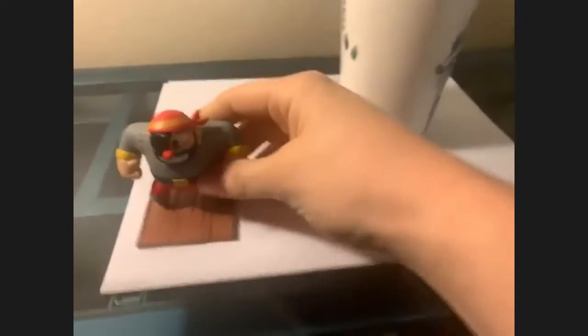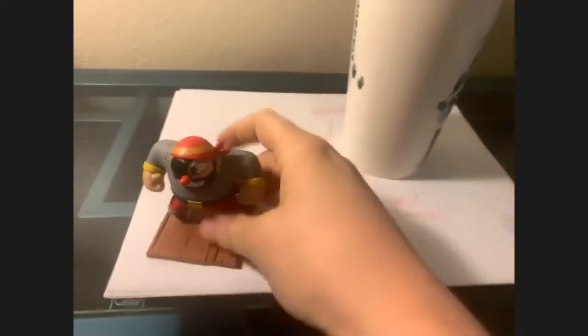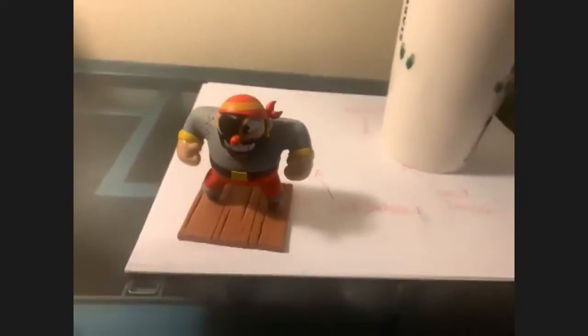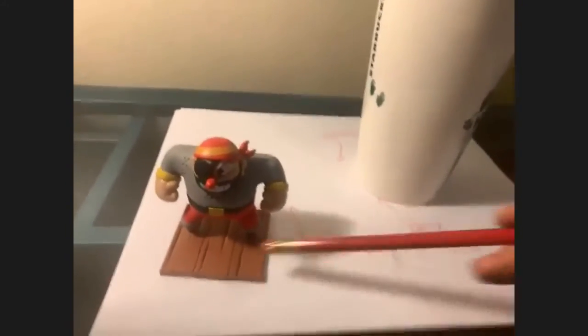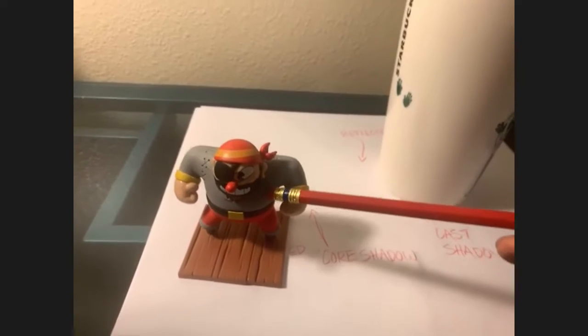Some of you noticed my Cuphead toy. This is a really simple form. This guy, I forget his name, it's like Barnacle something, Barnacle Beard, something like that. But you can see all of those light shapes on our friend here, Mr. Barnacle Beard. We have a cast shadow over here, and then his head is blocking the light onto his shoulder, so there's another cast shadow there.